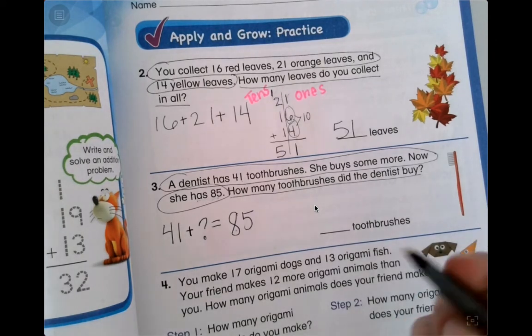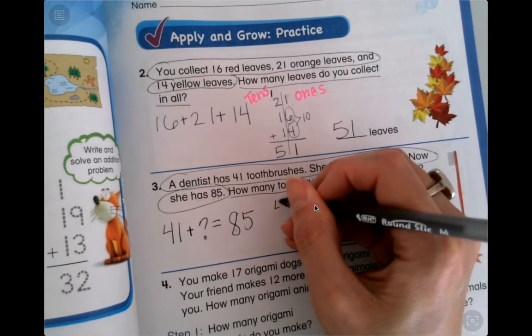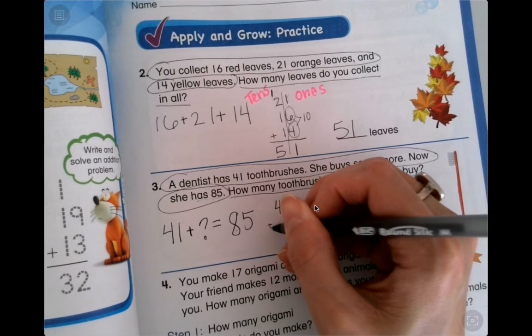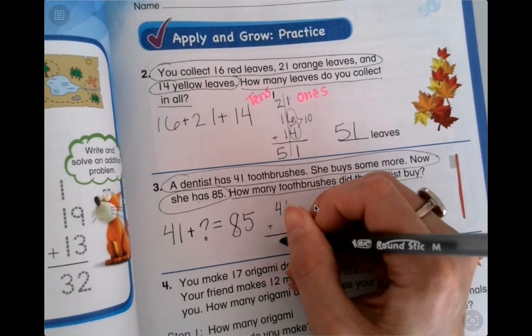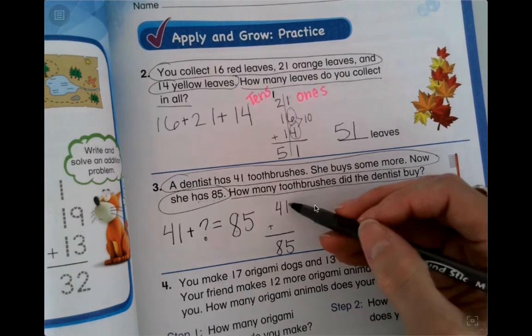Okay, so now you got to go, what is the answer to go in there? 44. You're right, it is 44. But how do we get to our answer? That's the question. I also didn't know. Okay, so I would probably set it up like this. I probably would go 41 plus something equals 85. I probably would do it like this.